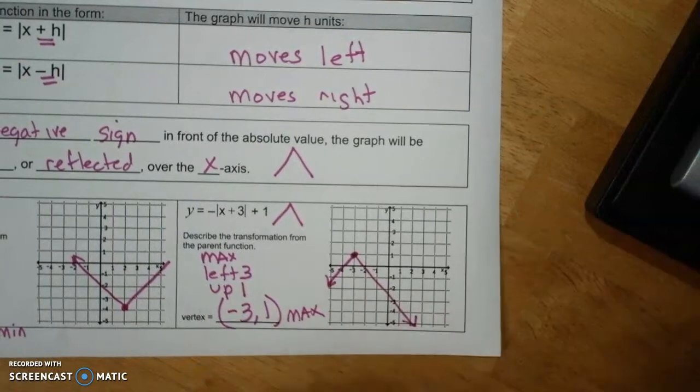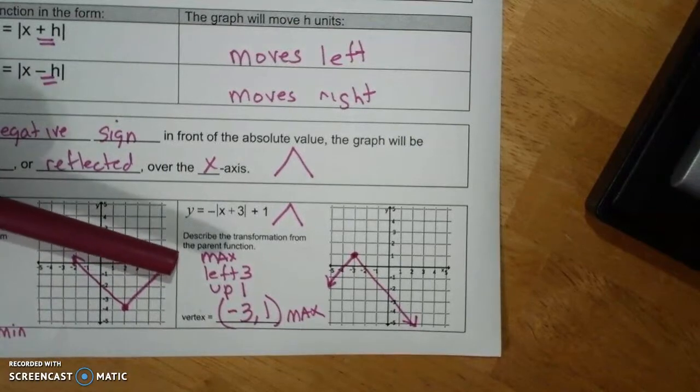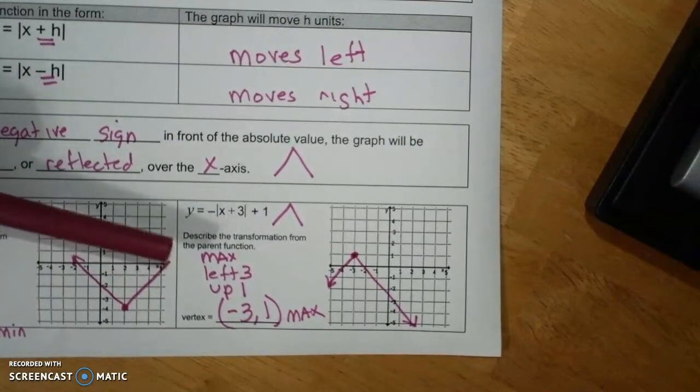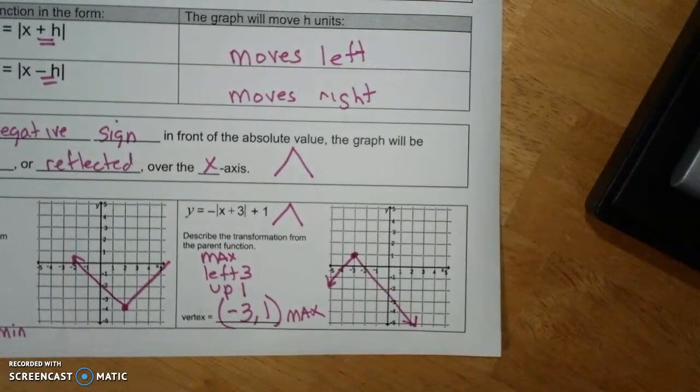Again, if you can't do it from the equation and reading it, you can create a table and do it that way. One of your requirements will be to describe the transformation from the parent function, which is it's a max, it moved left 3, it moved up 1, and its vertex, and you're going to have to tell the location of the vertex. That finishes 10-1, absolute value functions.